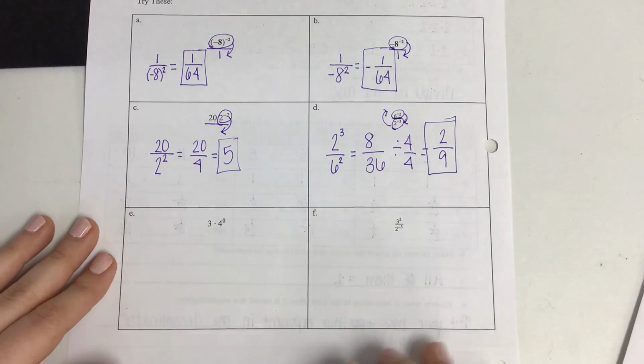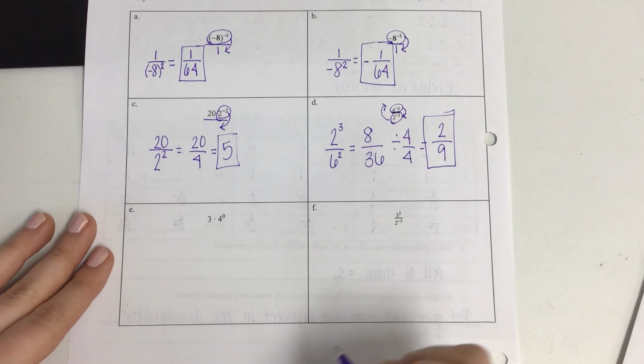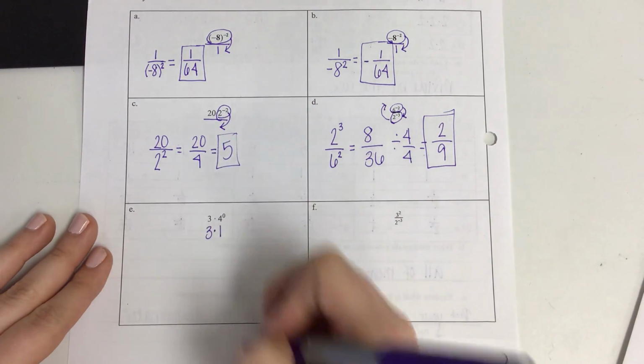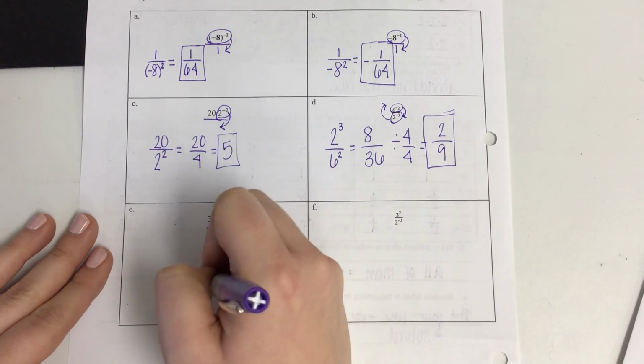Letter E, I have 3 times 4 to the 0 power. Well, we know anything to the 0 power is 1, so this is really just 3 times 1, which just gives us 3.